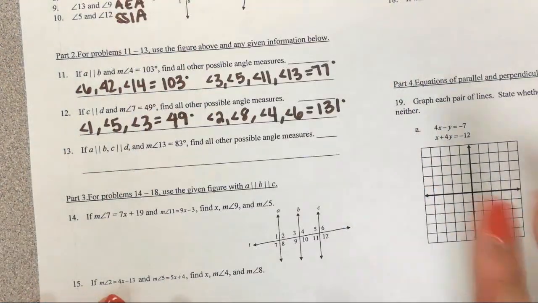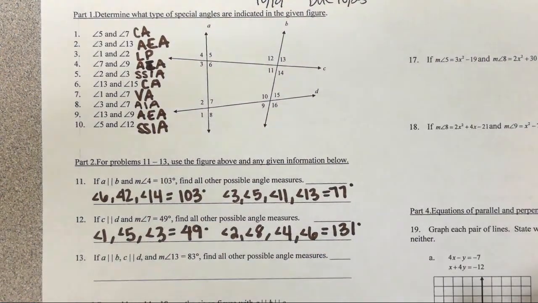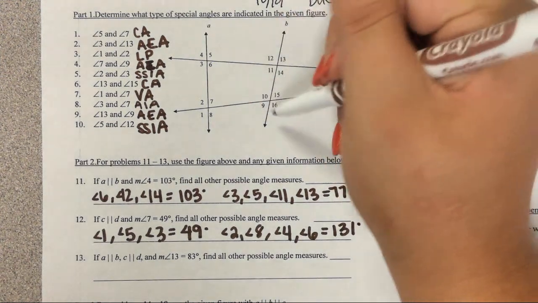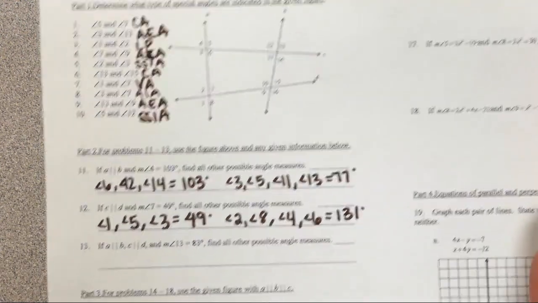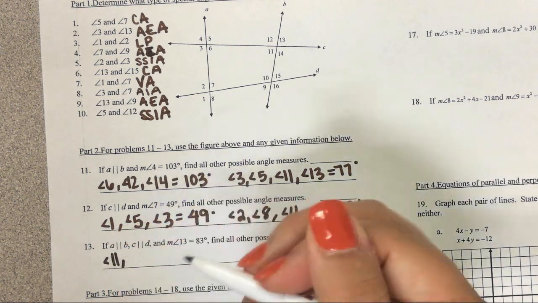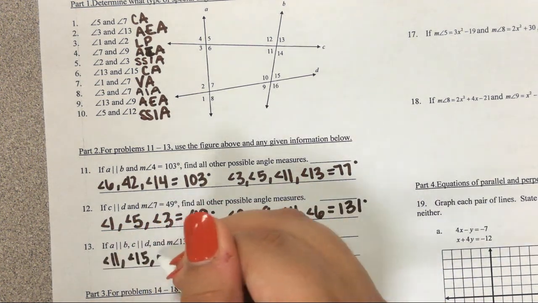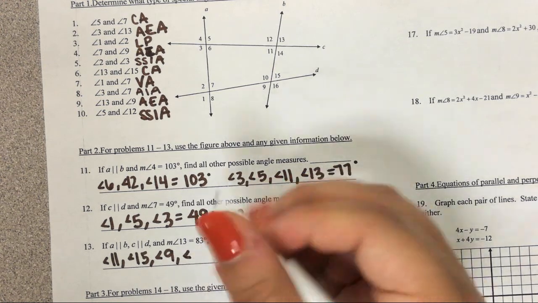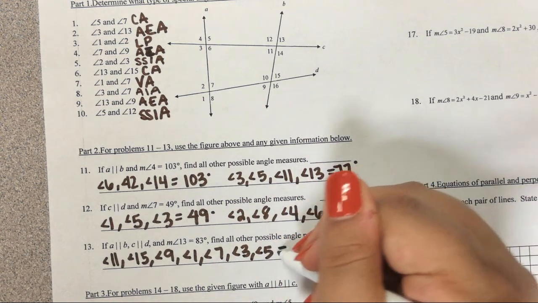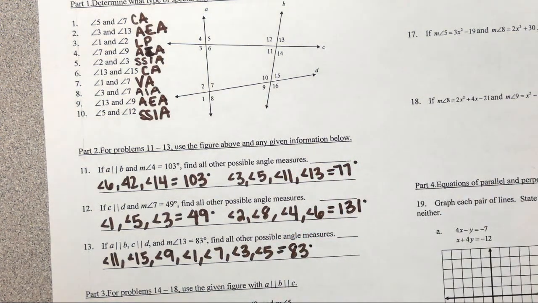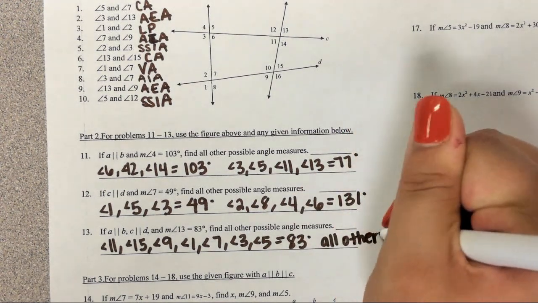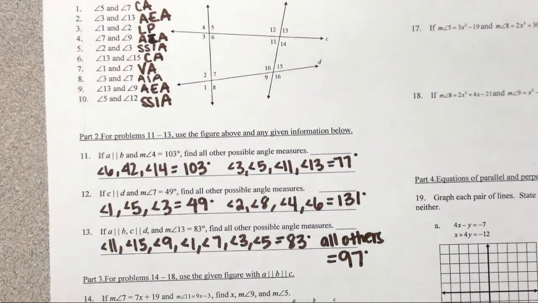Now if everything's parallel to it, then all the corresponding angles match with it. So for 13, anything that is corresponding with 13, because all of them are parallel, will also be 83 degrees. So that's going to be angle 11, angle 15, angle 9, angle 1, angle 7, angle 3, and angle 5. All of those equal 83 degrees. And I'm not going to list them out, but all others equal 97 degrees.